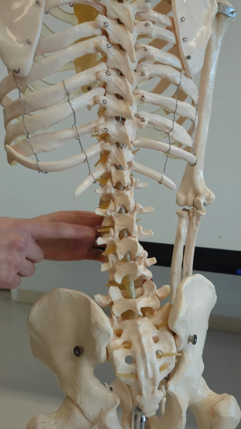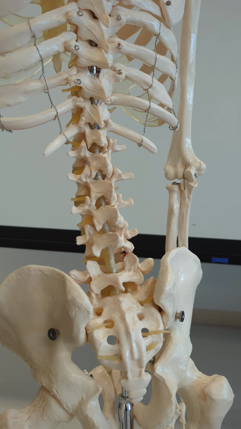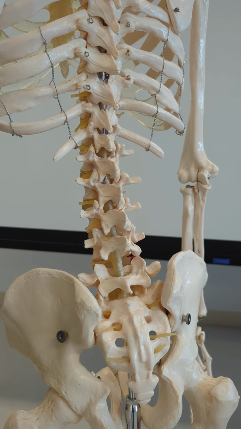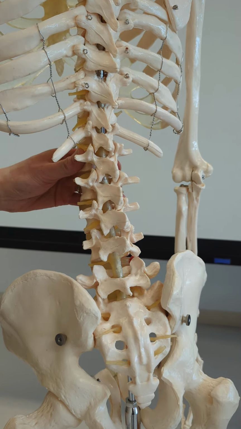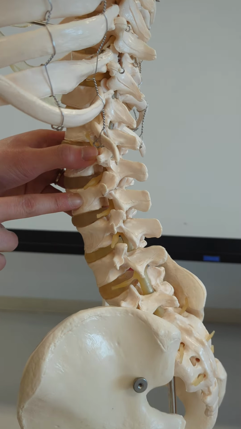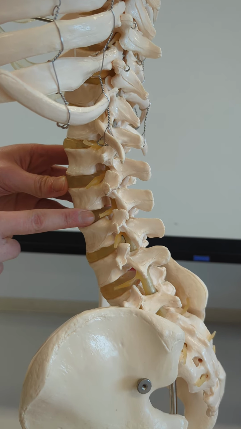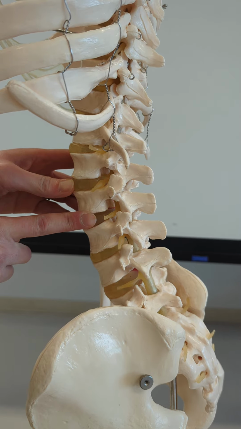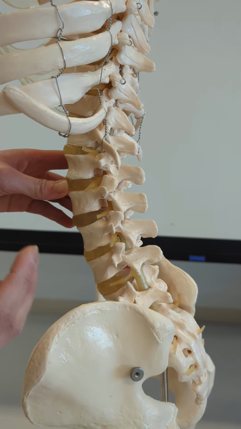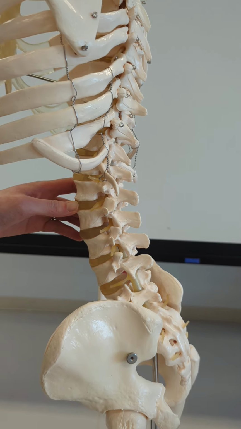Further down, we have 5 more bones right here. We call them the lumbar vertebrae, and they're bigger in size. And you can see that these vertebrae are actually separated by the intervertebral discs. Okay? These are there for stability as well as reducing wear and tear and friction as we bend forward and backwards.